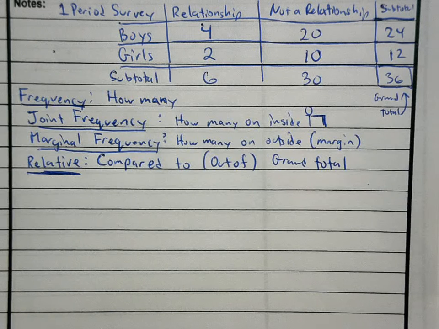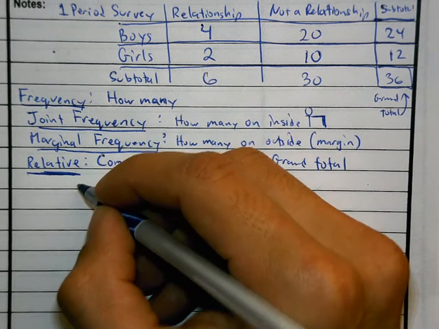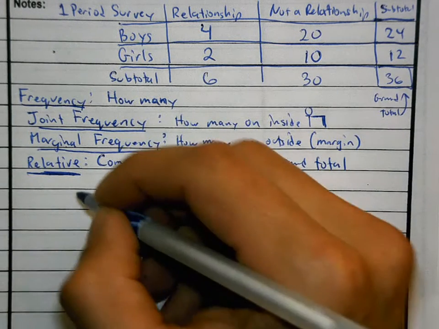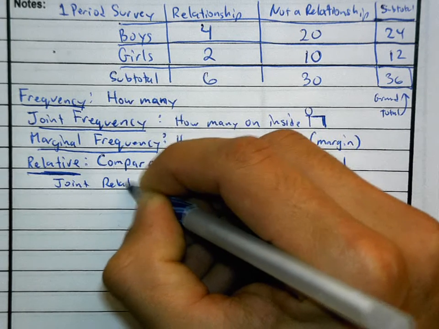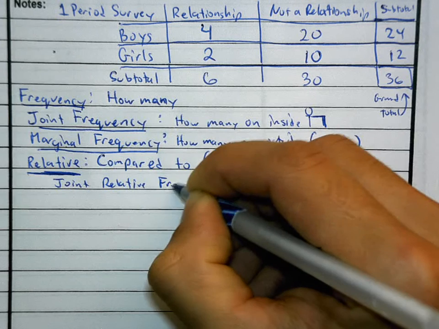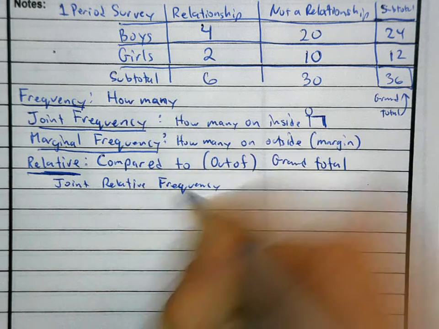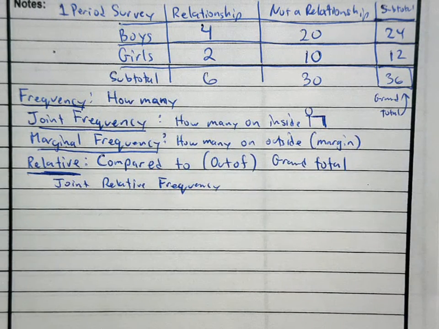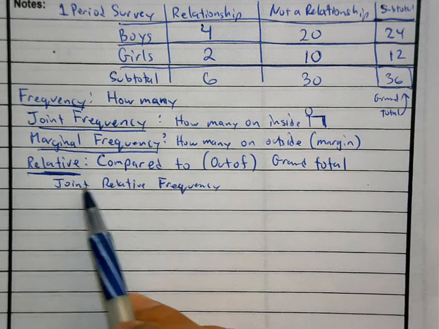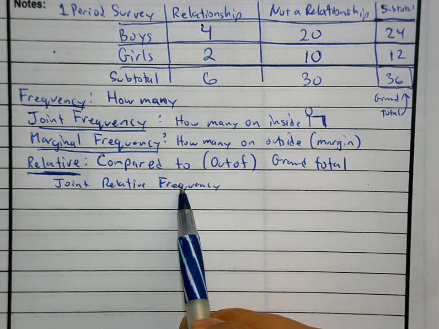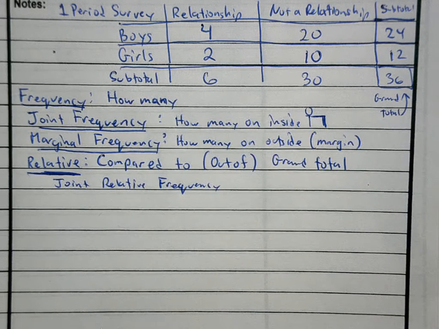For example, if I change what we talked about last time and I say joint relative frequency. Now what I'm saying is how many of that out of the total. Let's do a nice easy one. What's the joint relative frequency of girls not in a relationship?